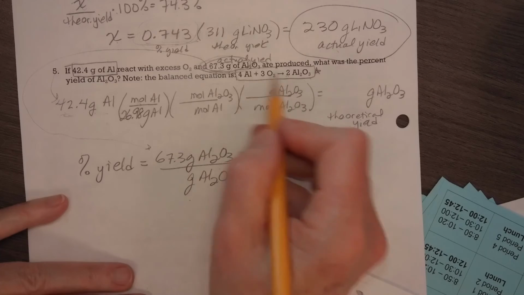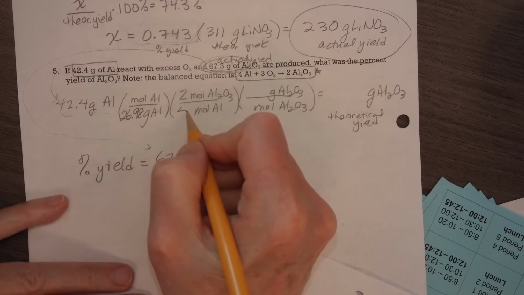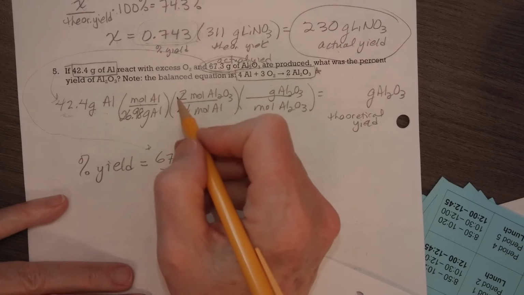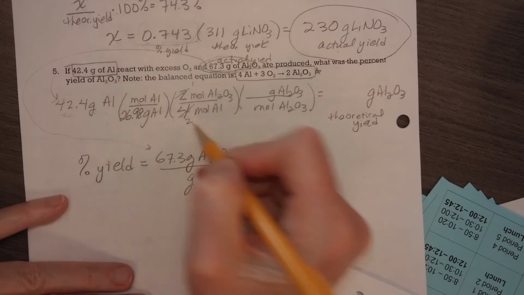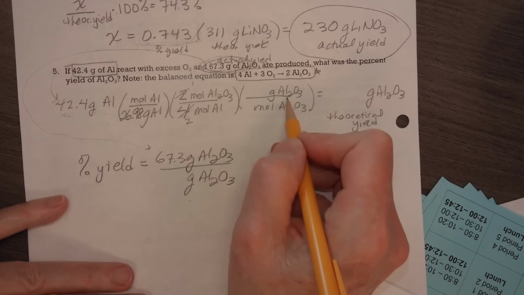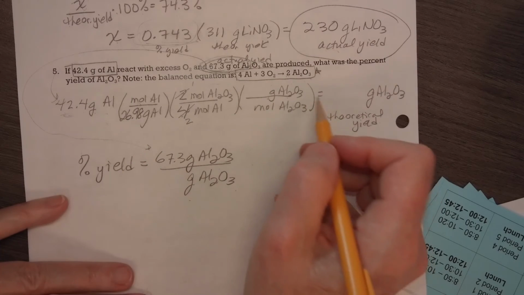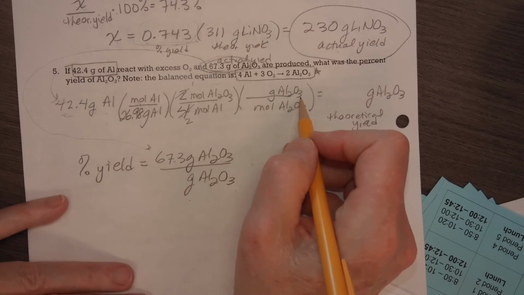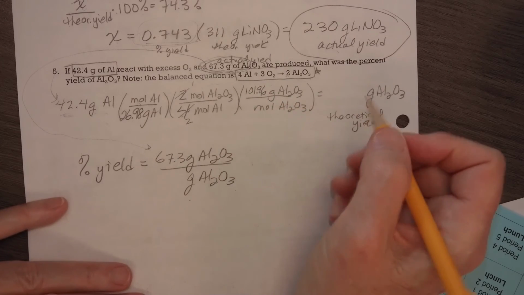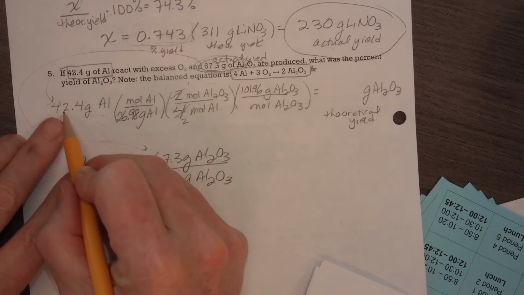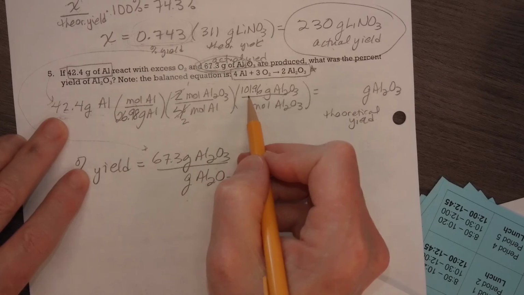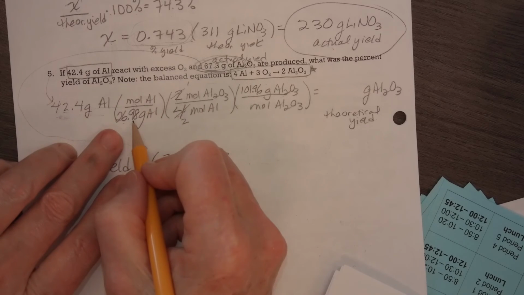They gave me those coefficients. They gave me a balanced chemical equation. That was very nice of them. You can leave that 2 to 4, or I could simplify that as 1 to 2. You don't have to. My molar mass of aluminum oxide, I would take 2 times that 26.98 plus 3 times 16, and I get 101.96 grams per mole. When I multiply 42.4, you might be multiplying by 2, times 101.96, divide by 26.98.